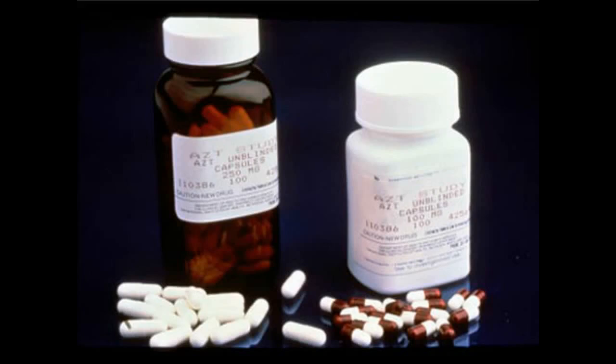This was also the year when the first antiviral was launched. This was zidovudine, Retrovir, AZT, one of the first antiviral medications that came on the market, and the first one for HIV.